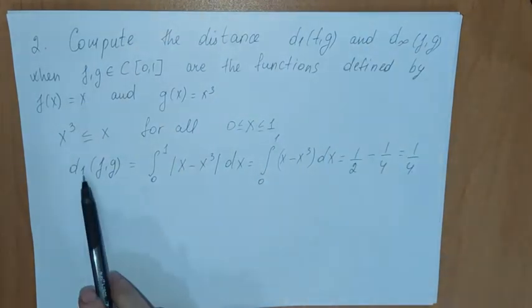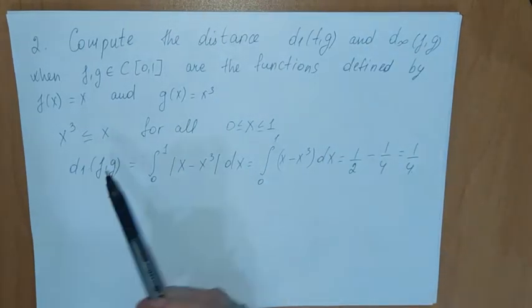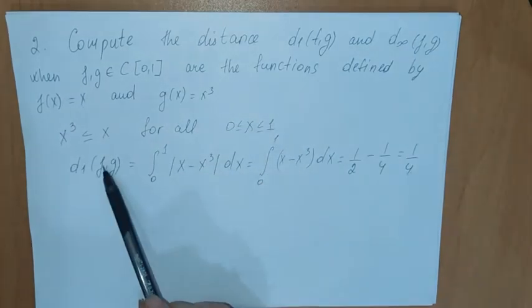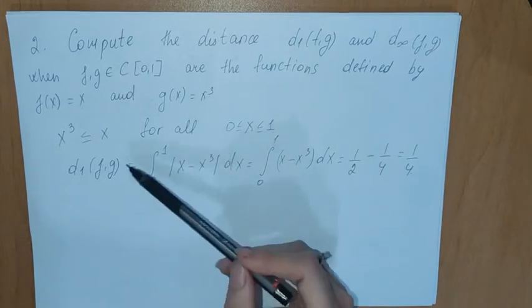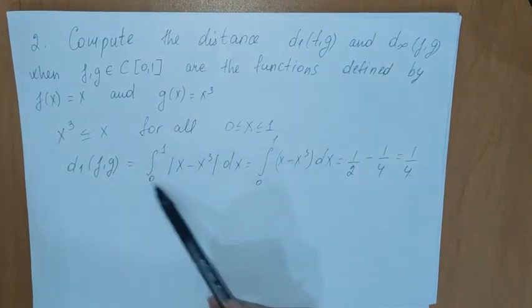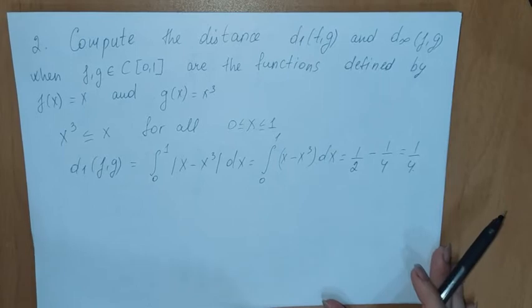This is the distance d1. We plug x here for f and x cubed here for g, and we use the d1 formula.